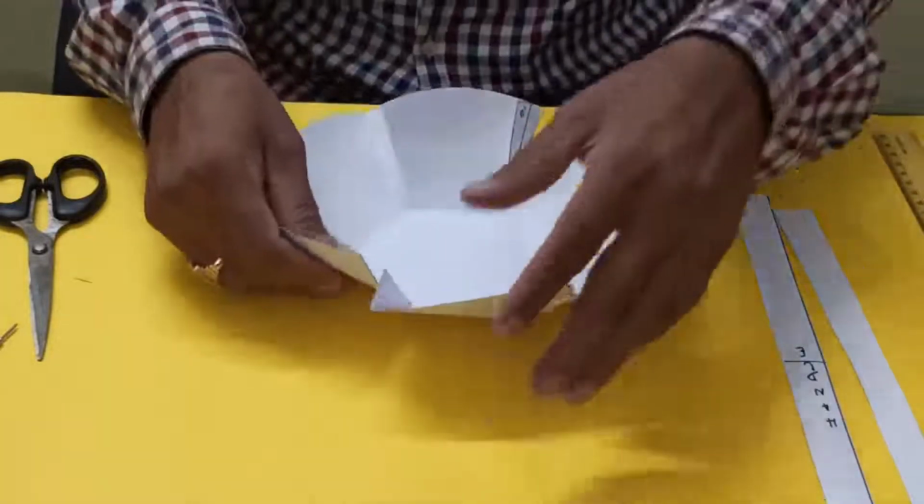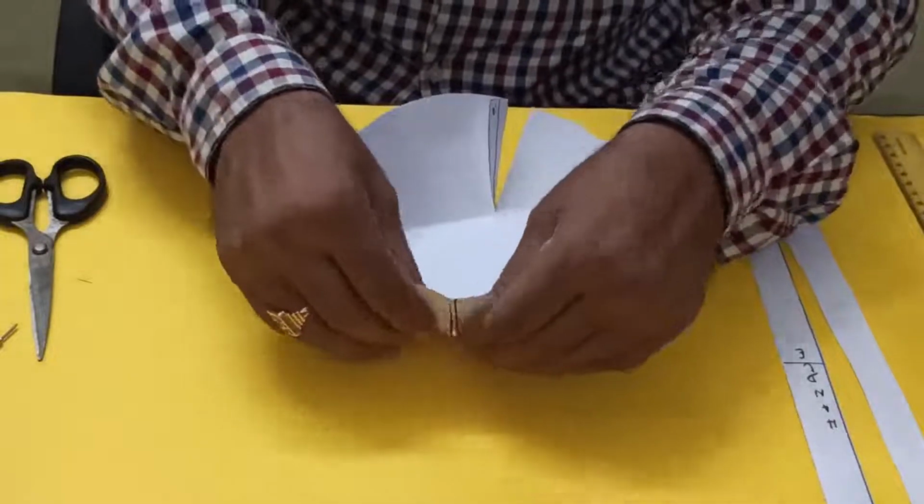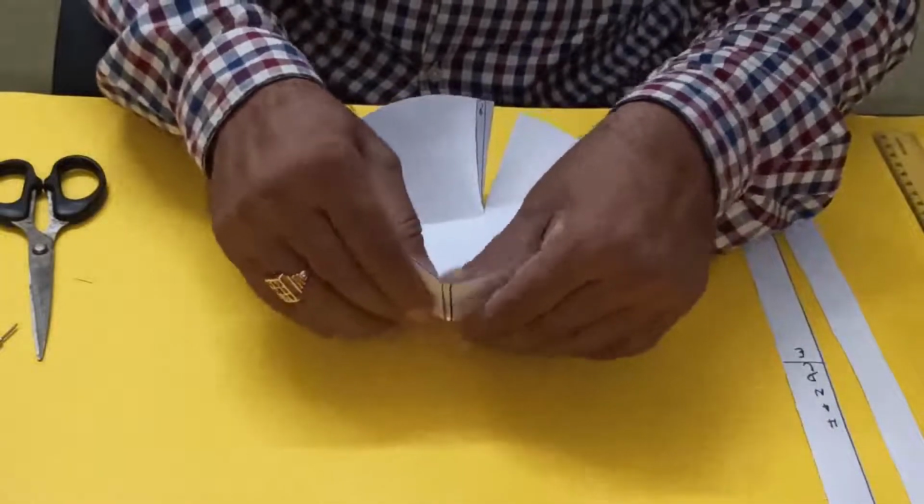So this way. Now you have to fix this one here inside.